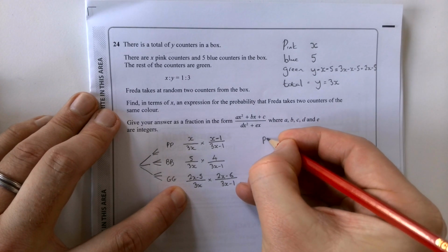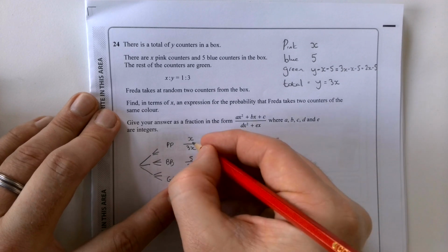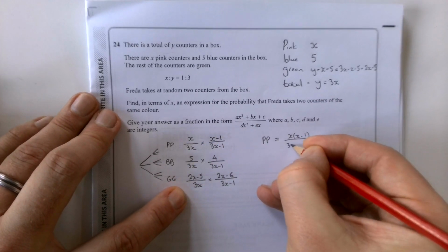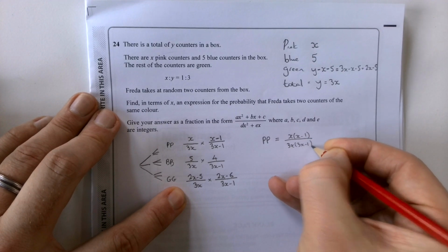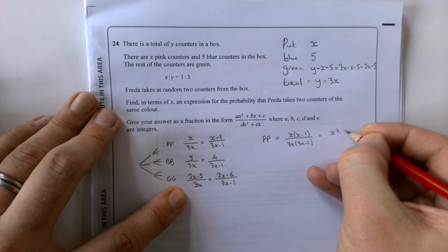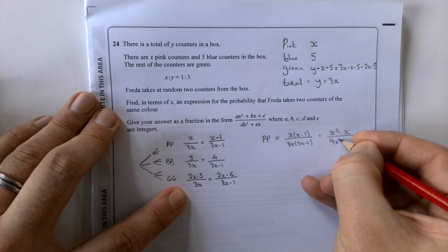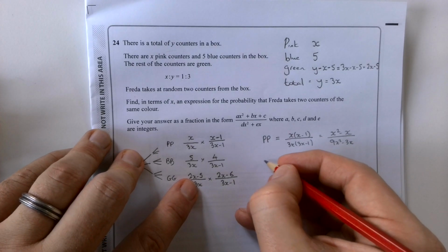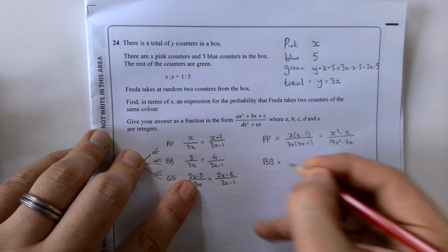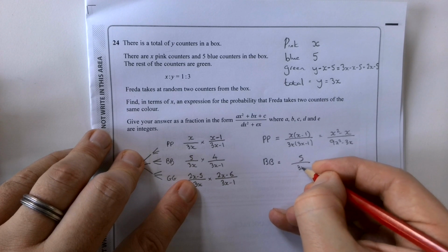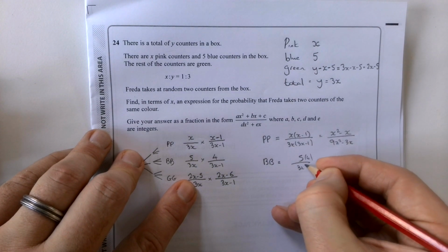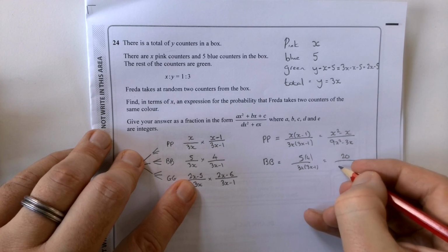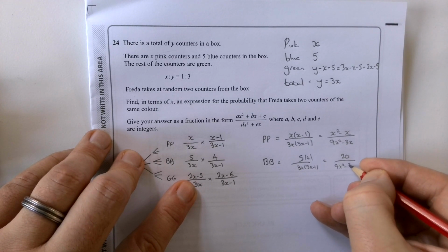So the chance of getting pink pink is those things multiplied together. So X times X minus 1 over 3X times 3X minus 1. So that will give me X squared minus X over 9X squared minus 3X. For blue, that should be relatively simple. I've got 5 over 3X multiplied by 4 over 3X minus 1. So that's going to give me 20 over 9X squared minus 3X again.